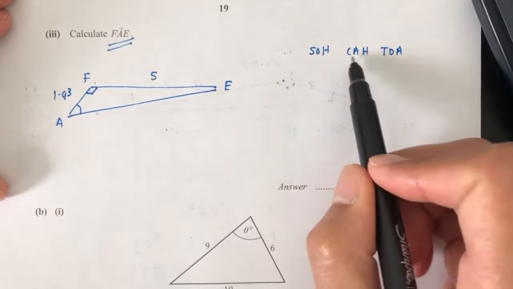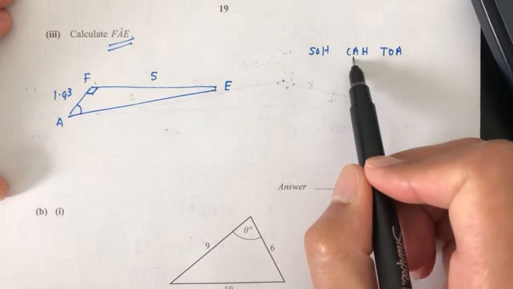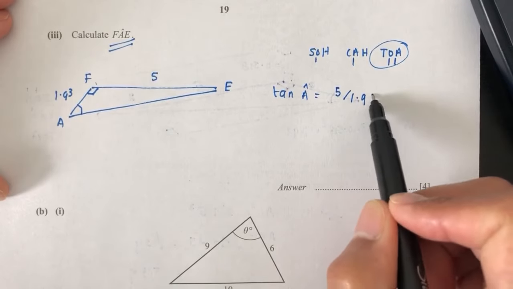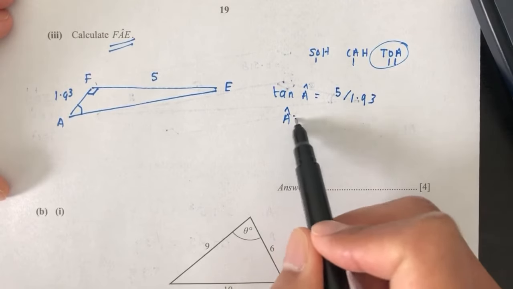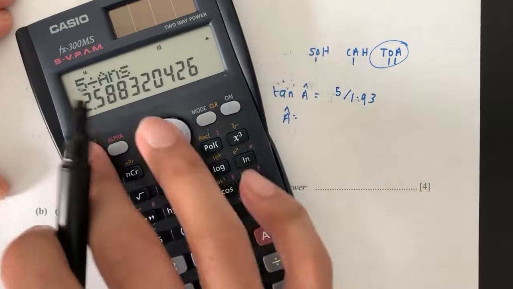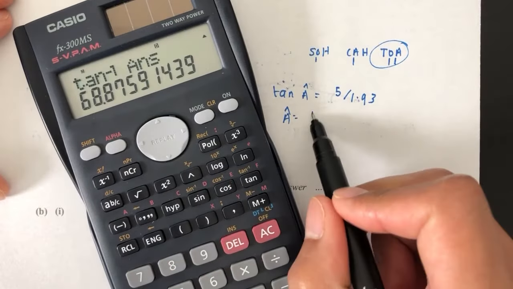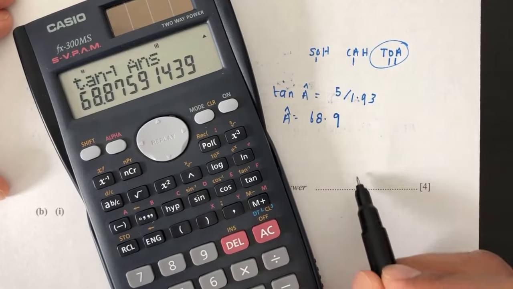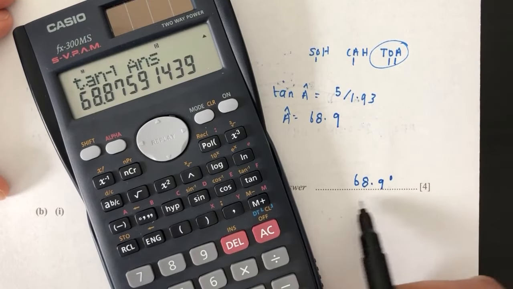So this is the adjacent side, and this is the opposite side. So we have to use tan. So tan of the angle A is given to you by 5 divided by 1.93. So A will be tan inverse, so 5 divided by answer. Tan inverse will give me 68.9. That's my angle A.